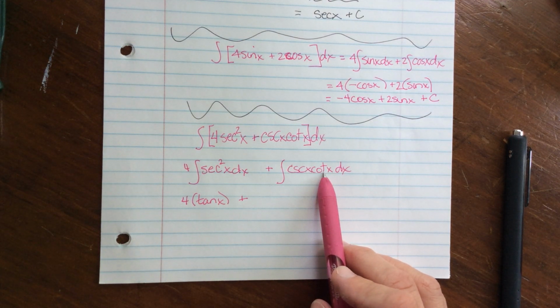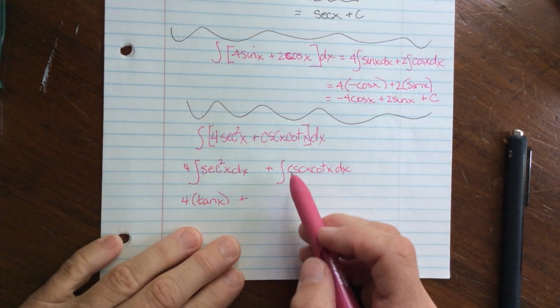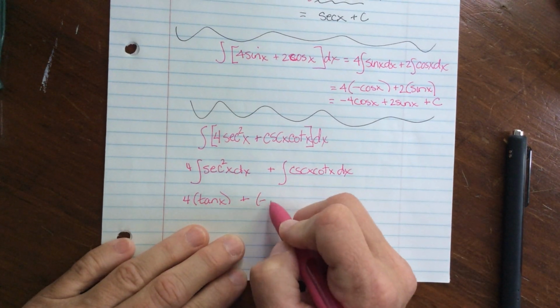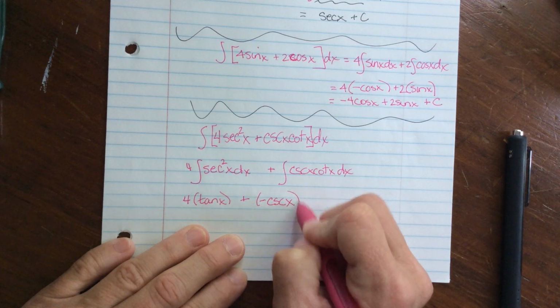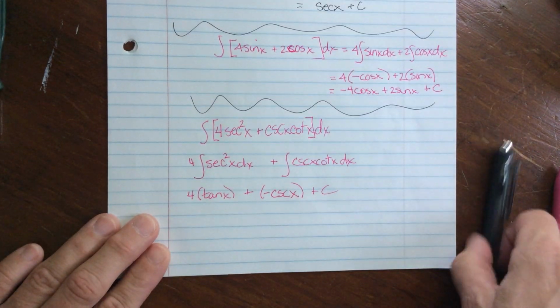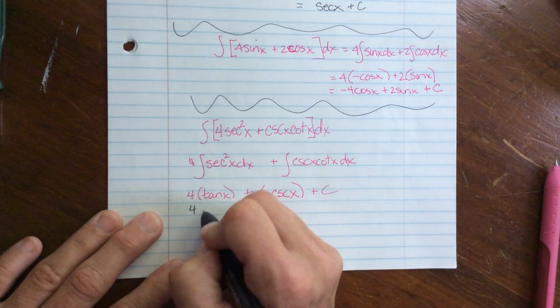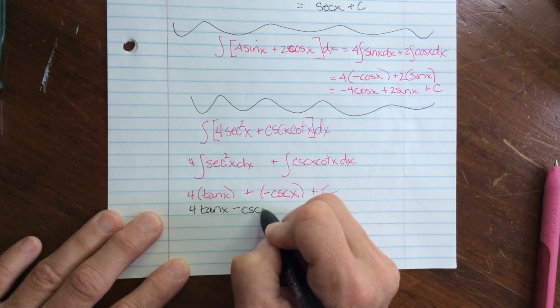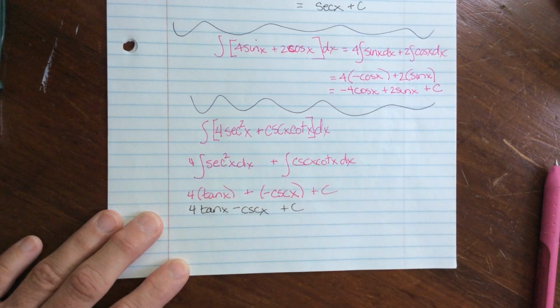which has an antiderivative. And that antiderivative is going to be negative cosecant of x. And then I will add c. So this will actually clean up to be 4 tangent of x minus cosecant of x plus c.